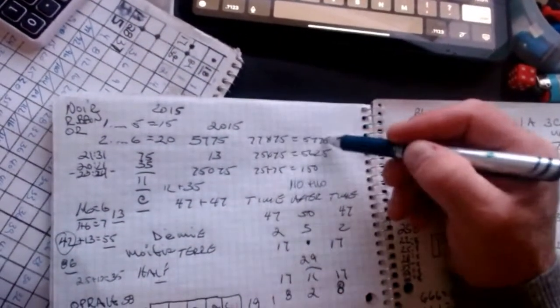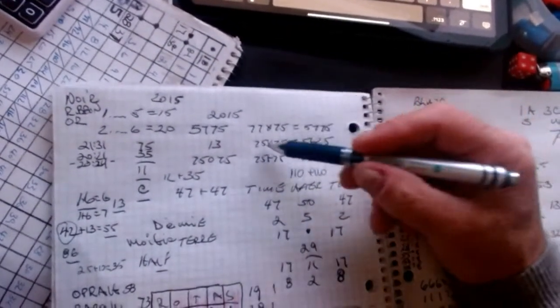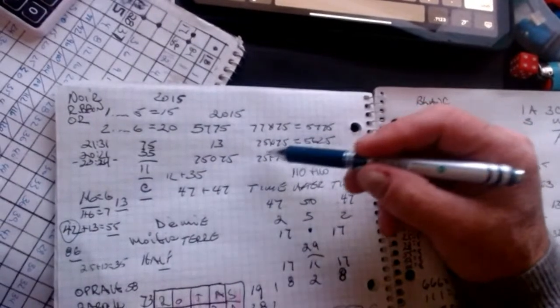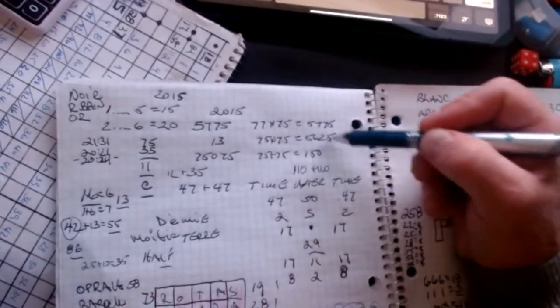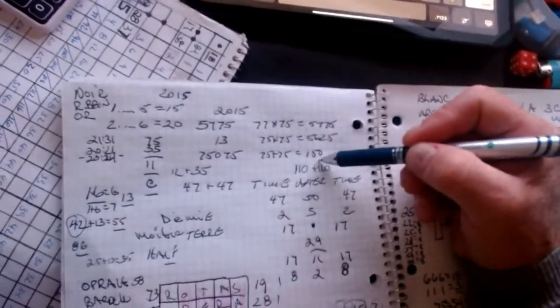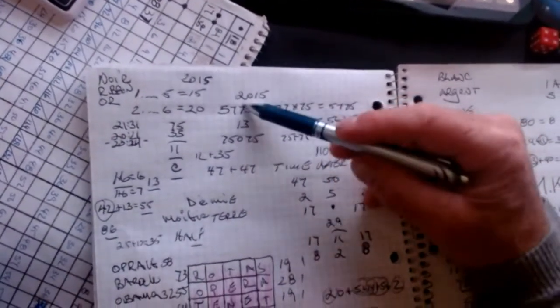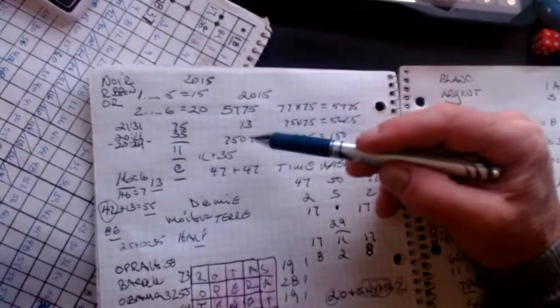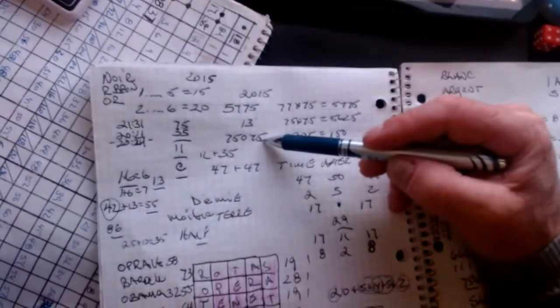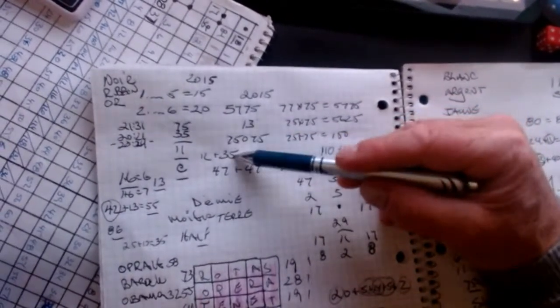77 times 75, 57, 75. 75 times 75, 75 plus 75, 57, 75. 13 moons for every single year times 5775 is 75075. Multiply and added 35 and 12 equaling to 47.